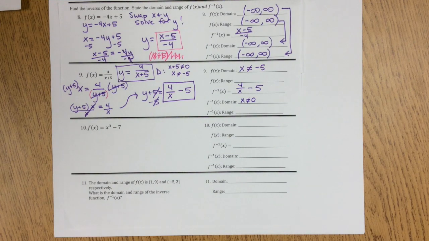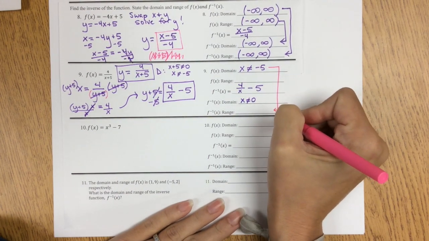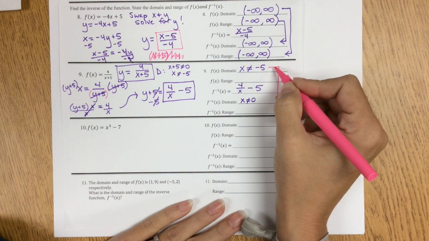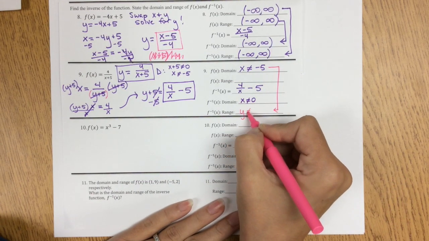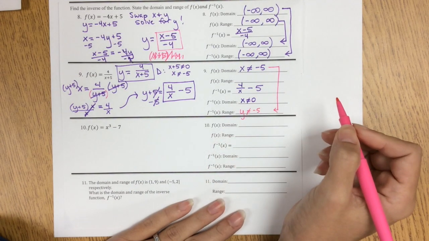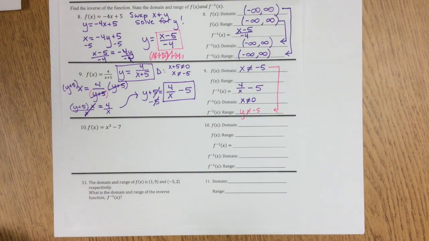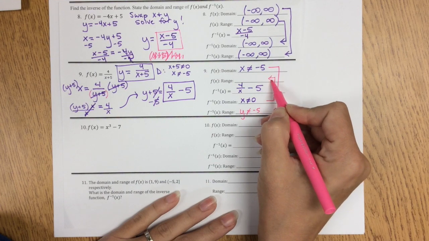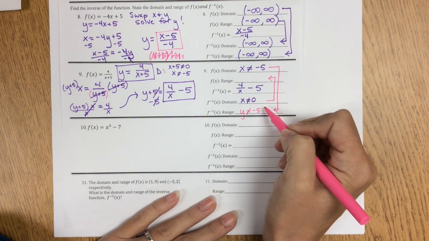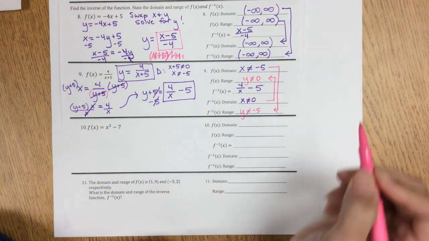Okay, remember what I said about swapping your domain and range? So if you know the domain here, you know the range here. However, this says x cannot be negative 5. Remember, range is y. So y cannot be negative 5. Domain and range swap, right? So if you know the domain here, you know the range up here. But remember, range is y, not x, so y cannot be 0.